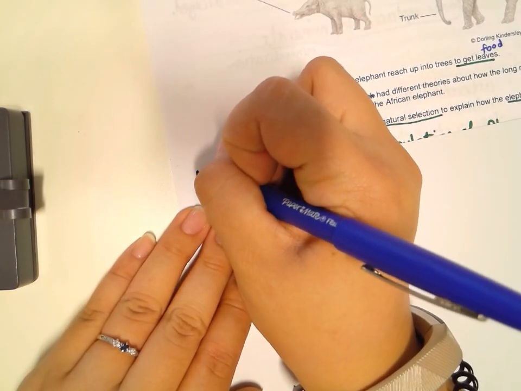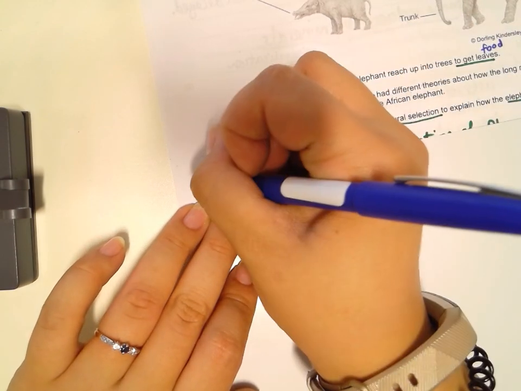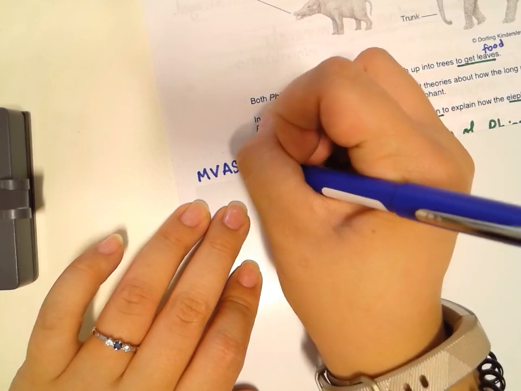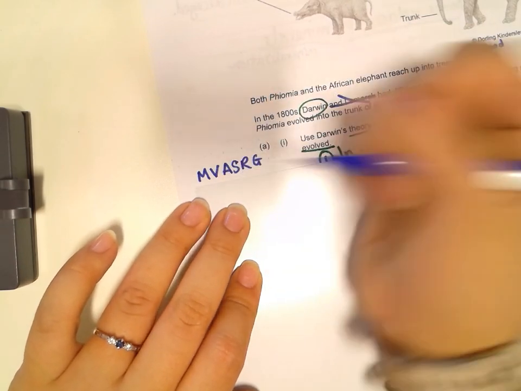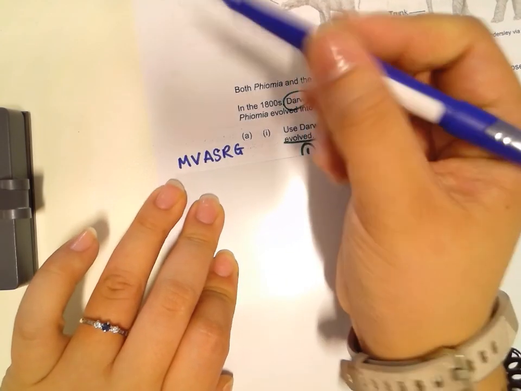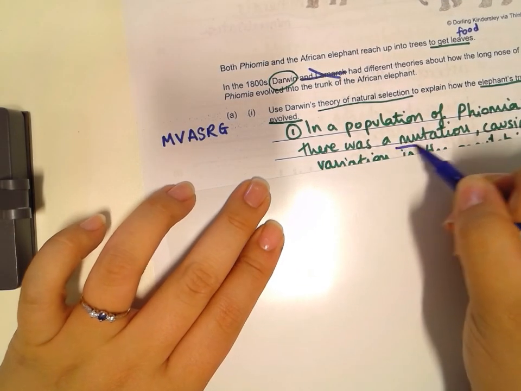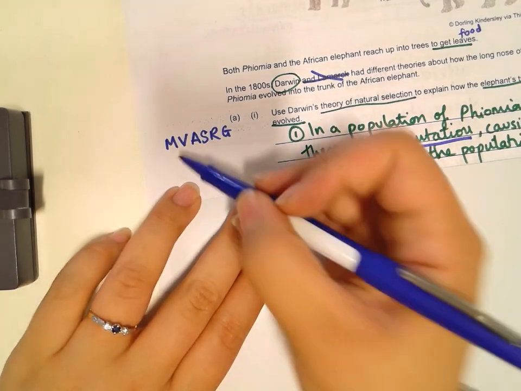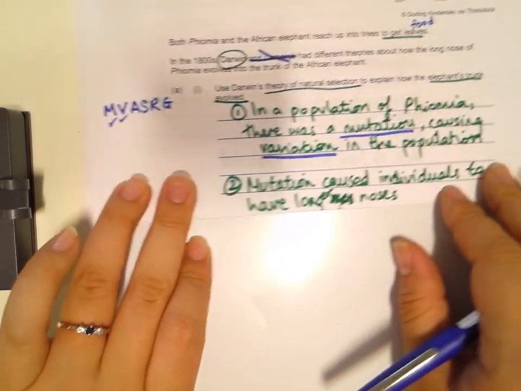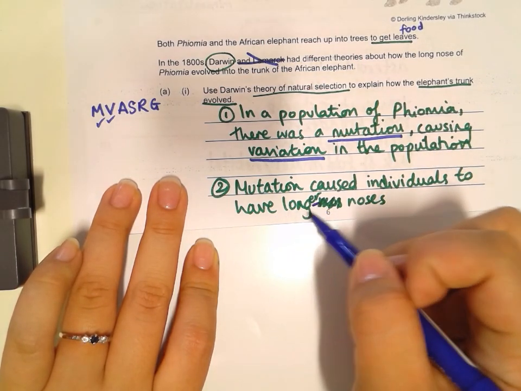So, MVASRG: My Valentine always sends roses generously, and we use this to help us. My Valentine always sends roses generously. The M is that in a population of Phenoma there was a mutation causing variation, which is the V, in a population. The mutation caused individuals to have longer, the key word there, longer noses.